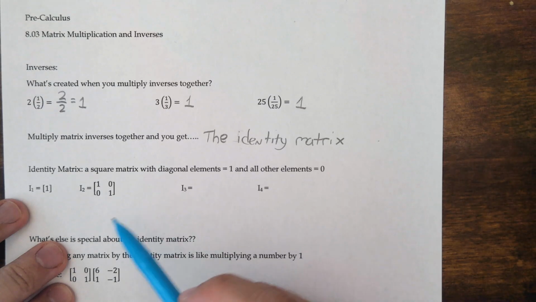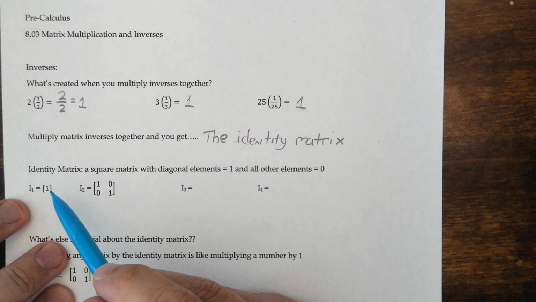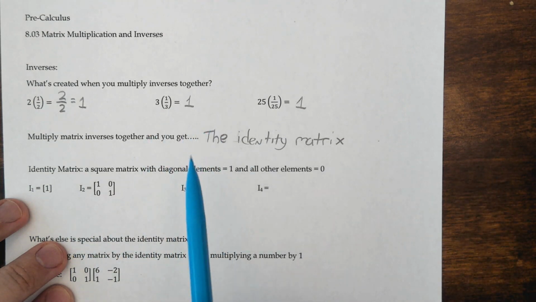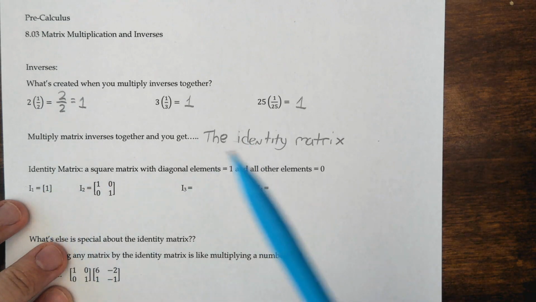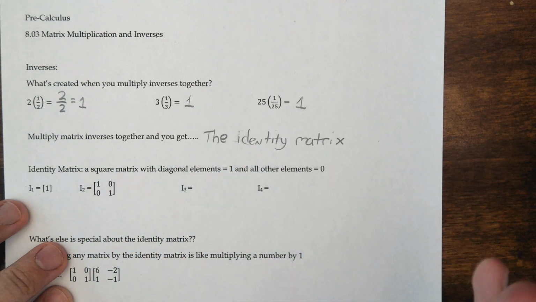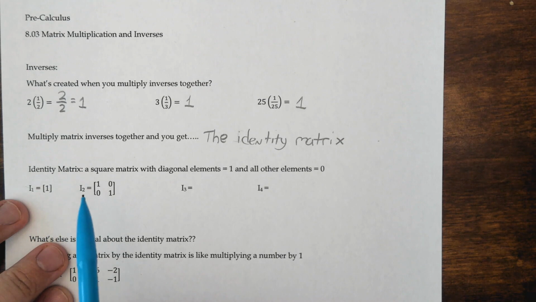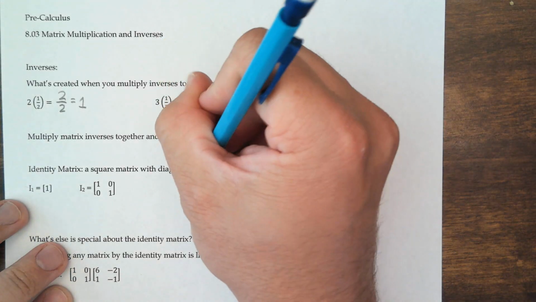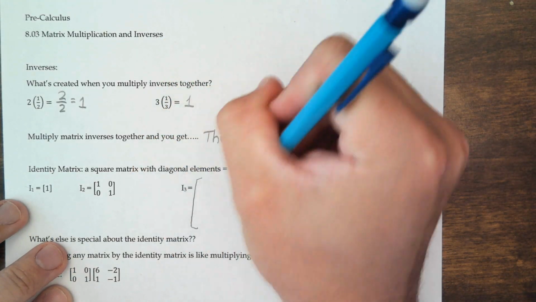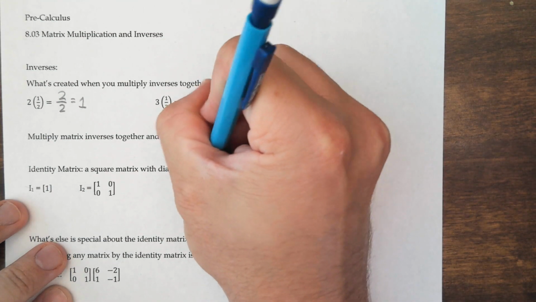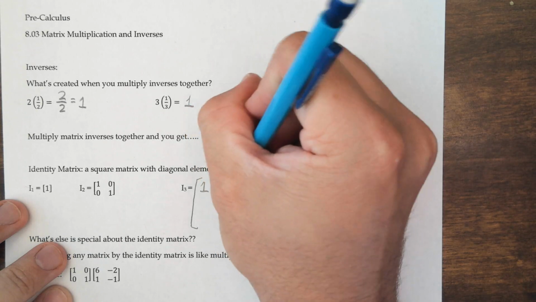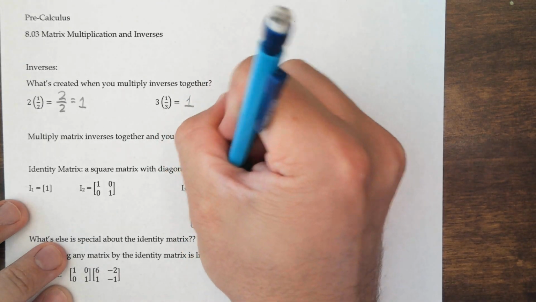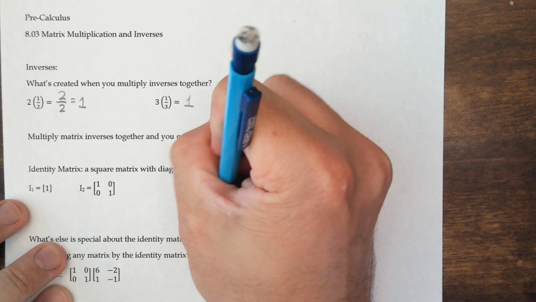What does that look like? Well, a singular matrix like this is 1, right? So when we just have a 1, this would be a 1 by 1, right? Our 2 by 2. See, our identity matrix is always going to be a square matrix. So here's what our 2 by 2 would look like. Okay, our 3 by 3 would look like this. 1, 0, 0, 0, 1, 0, 0, 0, 1.